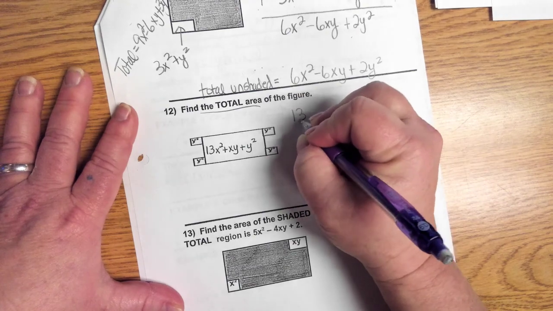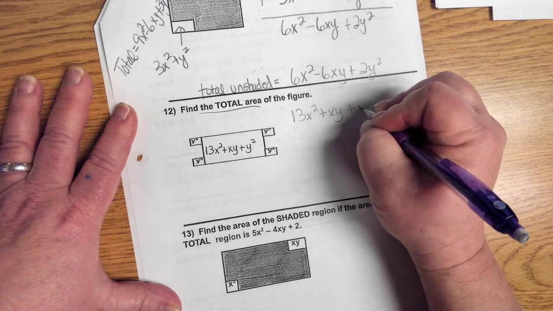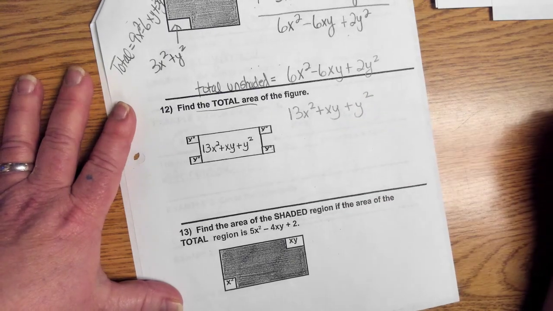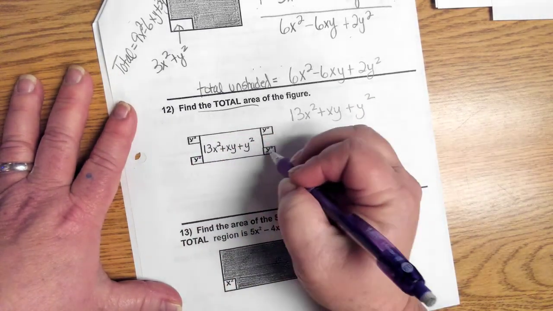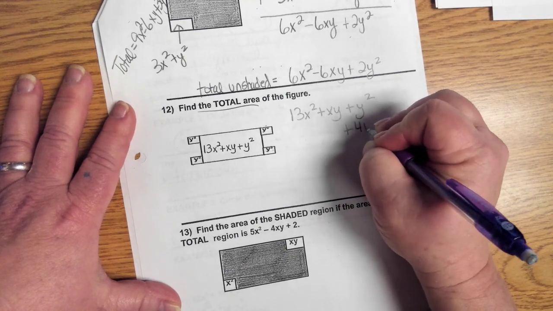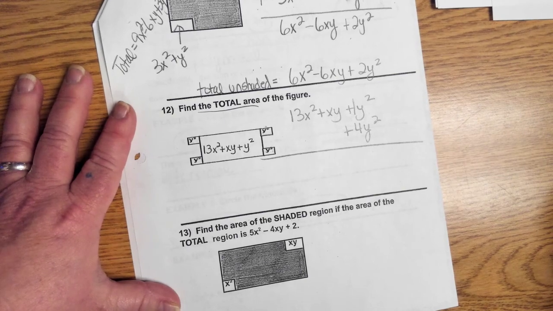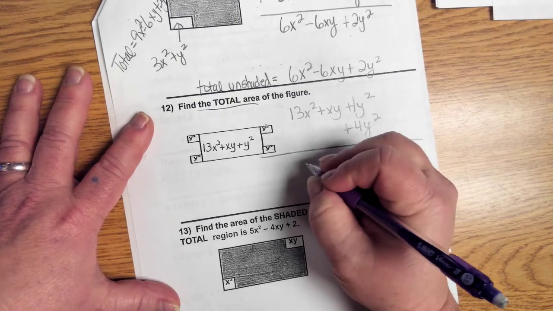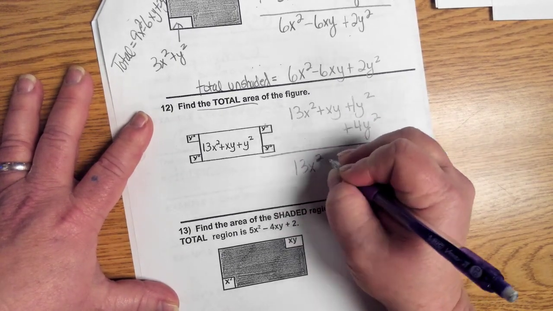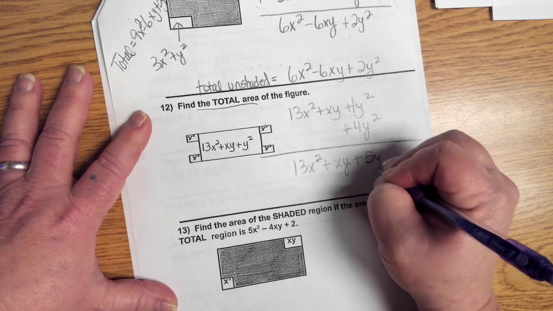So, 13x squared plus xy plus y squared. And then these 4 are going to add up to plus 4y squared. So the total area is 13x squared plus xy plus 5y squared.